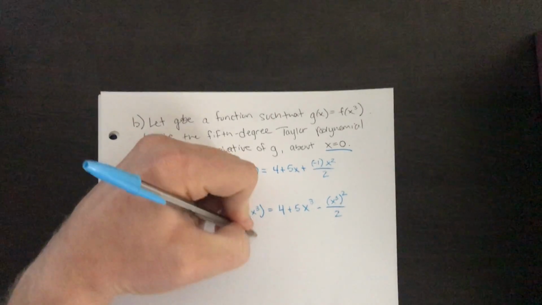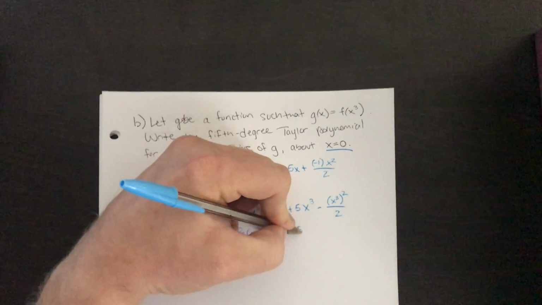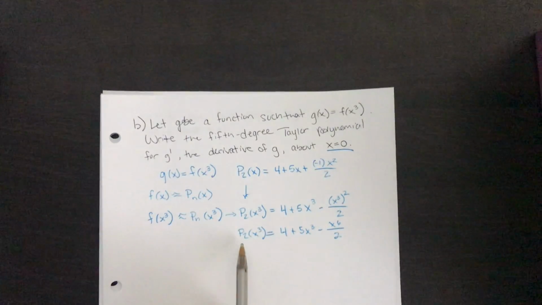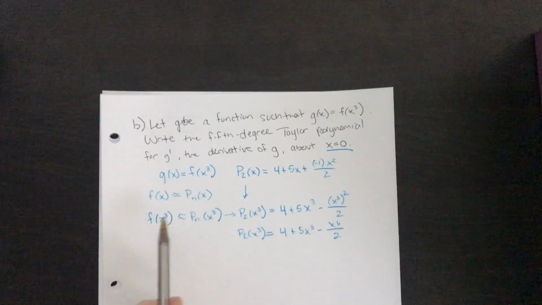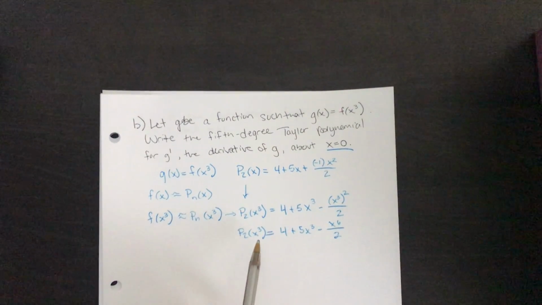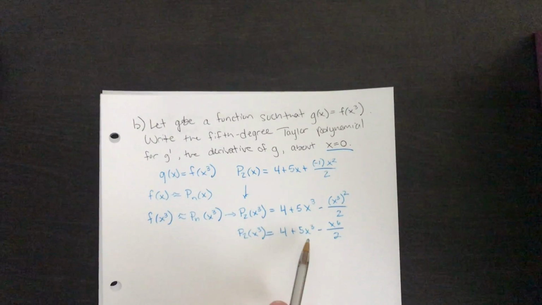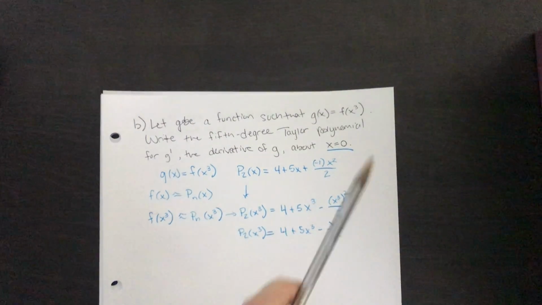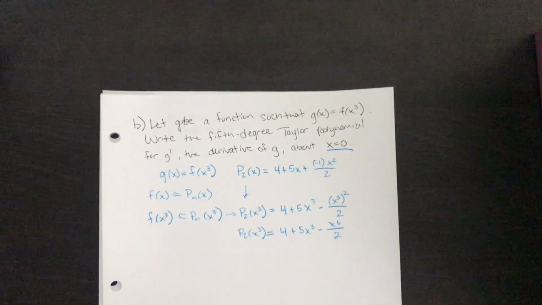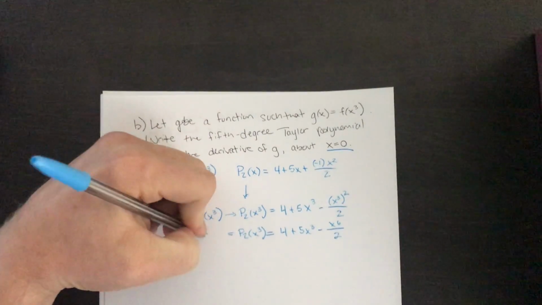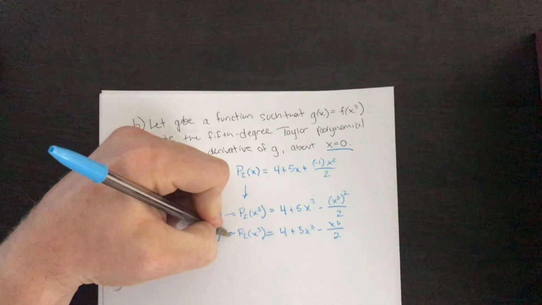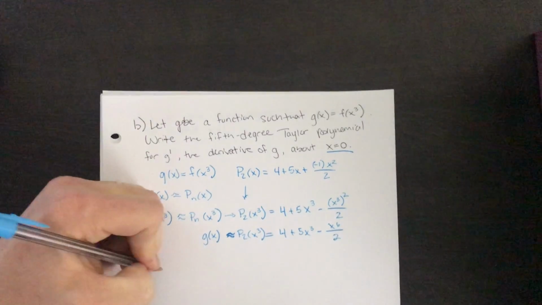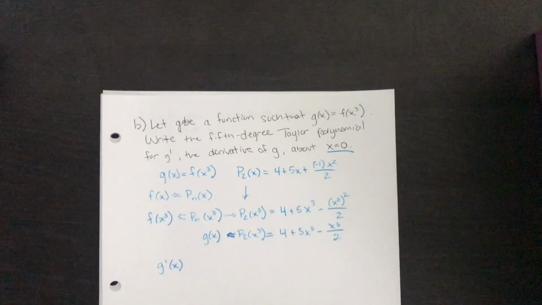So I'm going to simplify that. Only one thing to simplify. We have the second degree polynomial of f of x to the third equals 4 plus 5x to the third minus x to the sixth over 2. So now essentially all we've done is we've accounted for that x to the third that they were mentioning above. So this, we can say, is approximately equal to g of x. Now we want g prime of x.